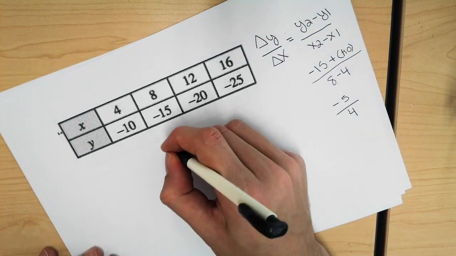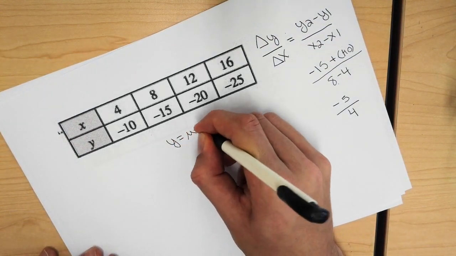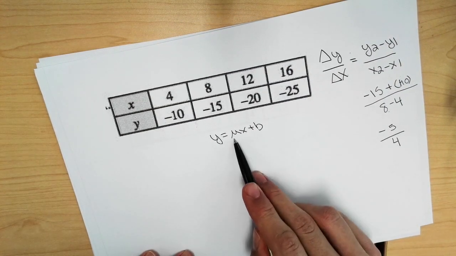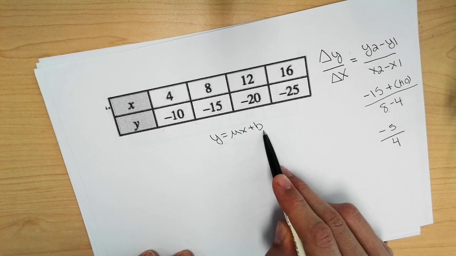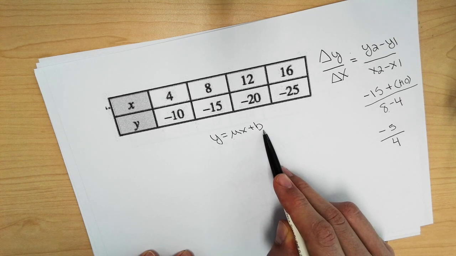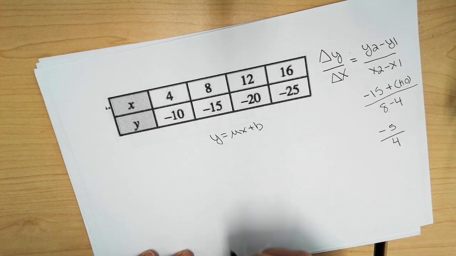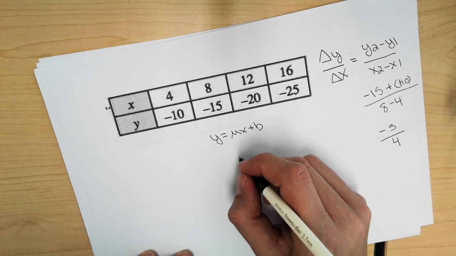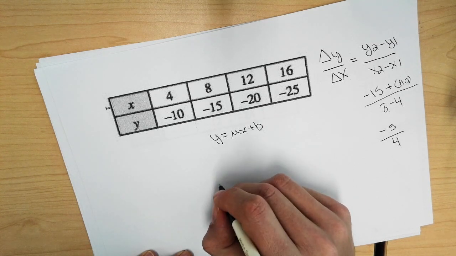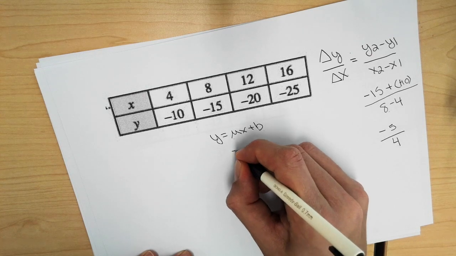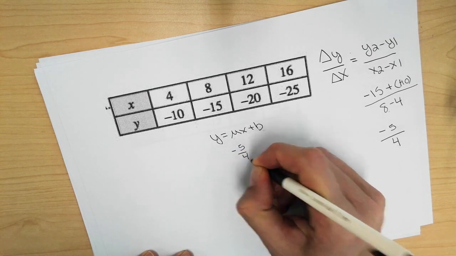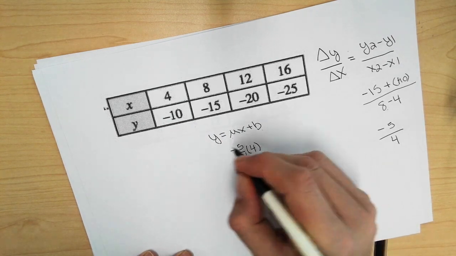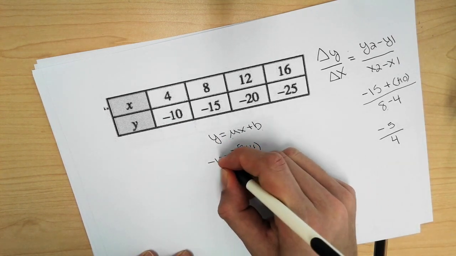Now that I have my rate of change, I can use my equation for a line, where m stands for my slope and b stands for my y-intercept. So I can begin to plug things into my formula. Feel free to pause the video and try this on your own. m is equal to minus 5 over 4, and x is 4, and y is equal to minus 10.